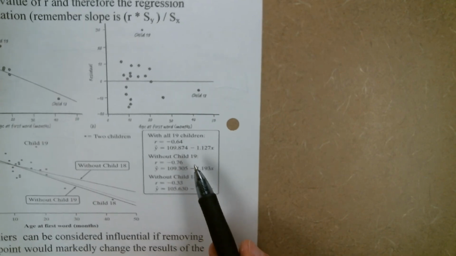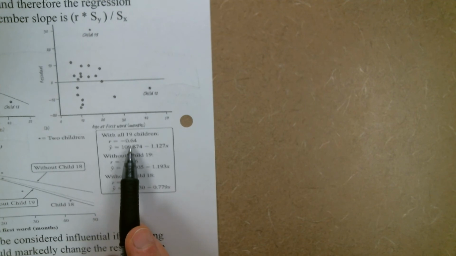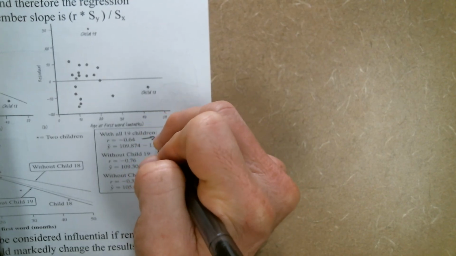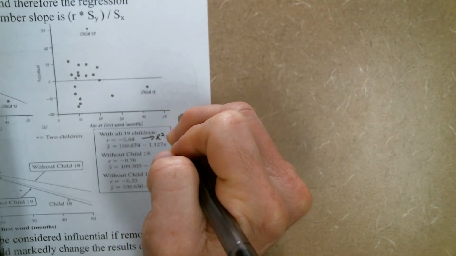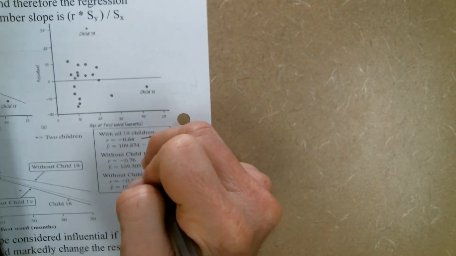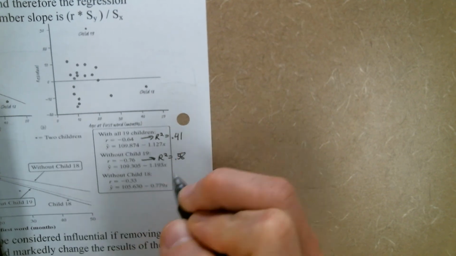Now again, this right here is our R value. You can also see that it's going to have a major impact on our R squared value because those two things are directly related. So if we do 0.64 squared, our R squared for this one would be 0.41. If we do 0.76 squared, our R squared for this one is going to be 0.58.